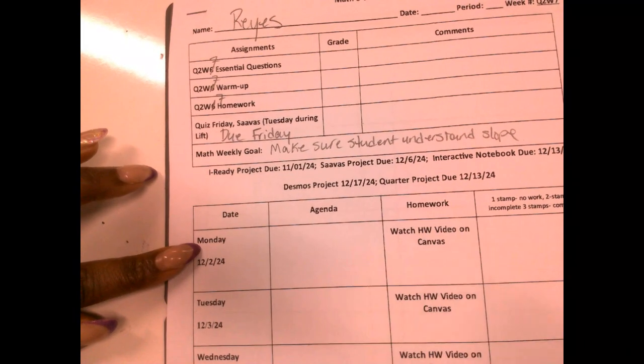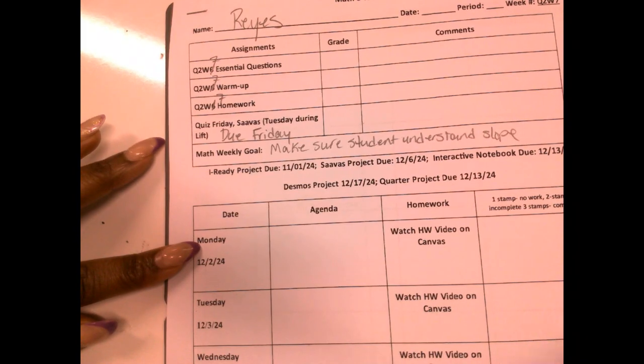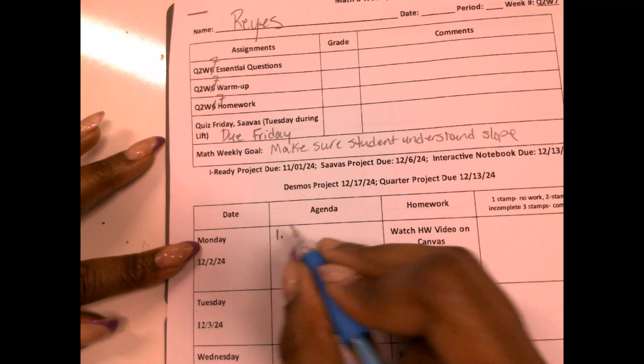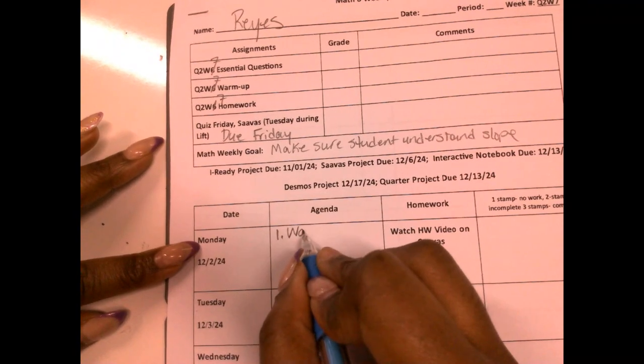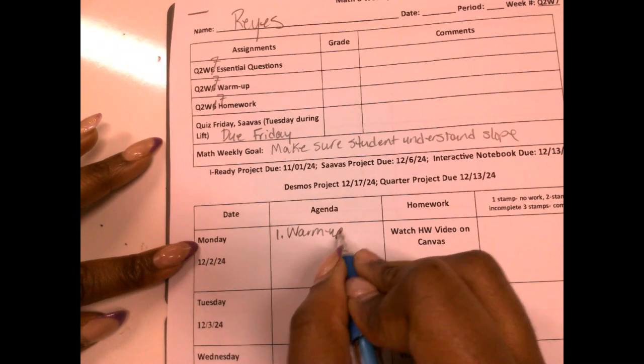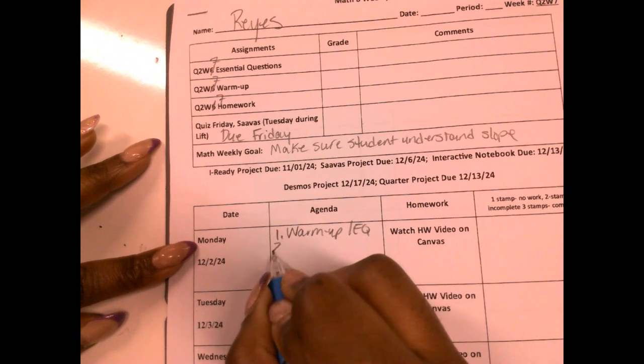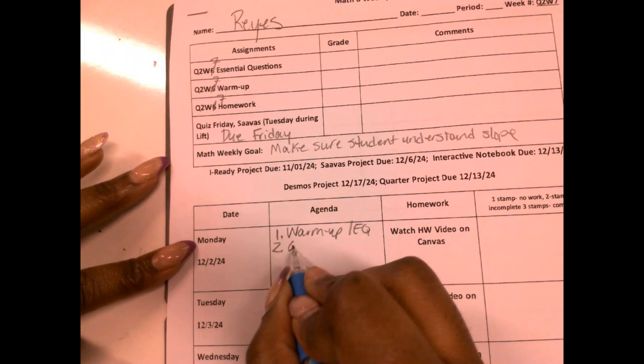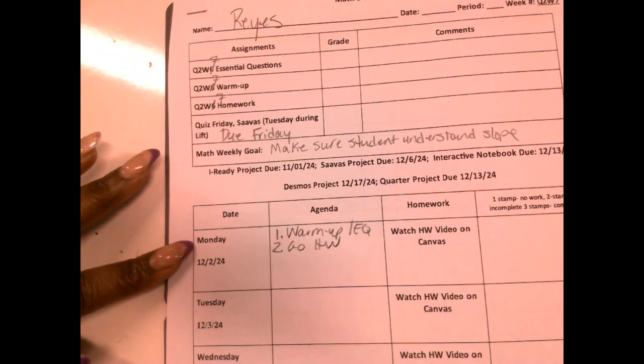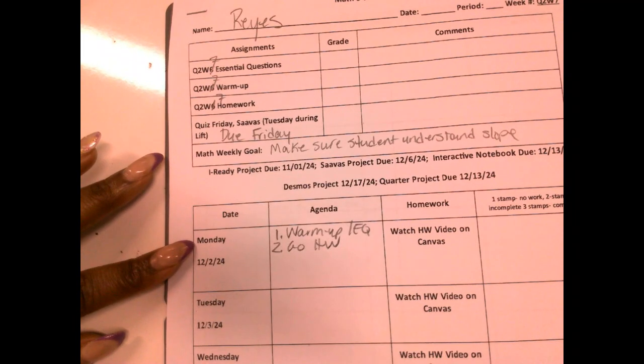Please write down your weekly goal, and then your essential questions are on the top part of the board. You do not have to write the agenda. Today, we are going to do the warm-up. I'm going to write down the EQs first, though. We're going to do that first. I'm going to go over the homework, make sure that you understand how to complete the homework assignment.